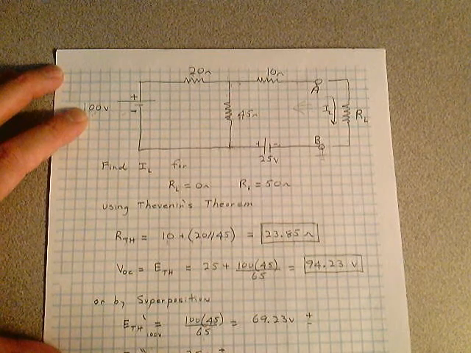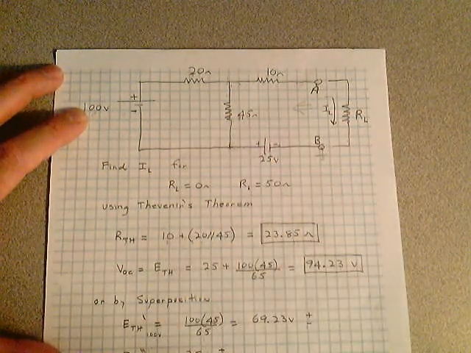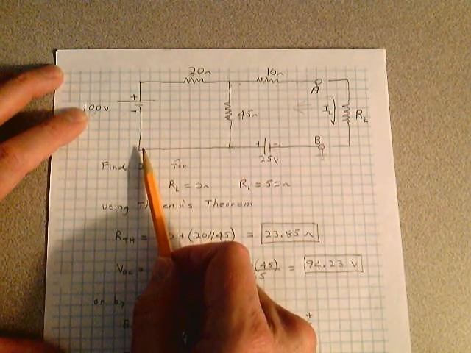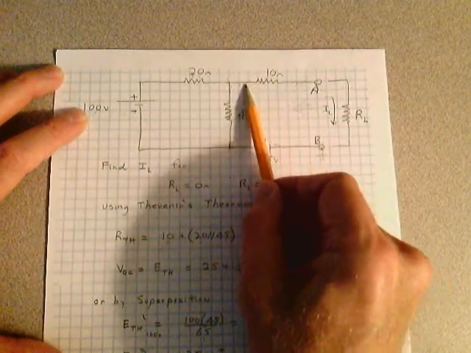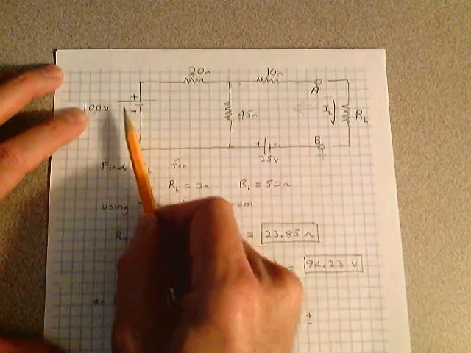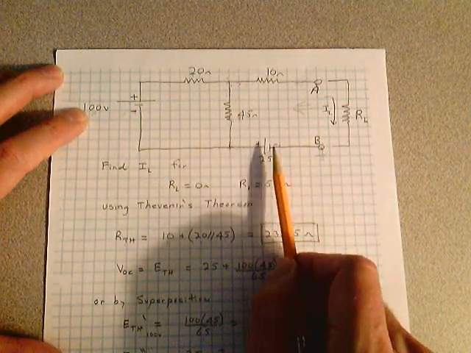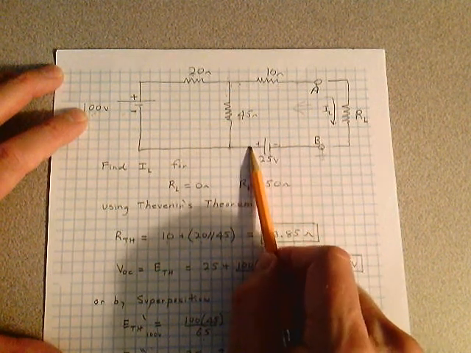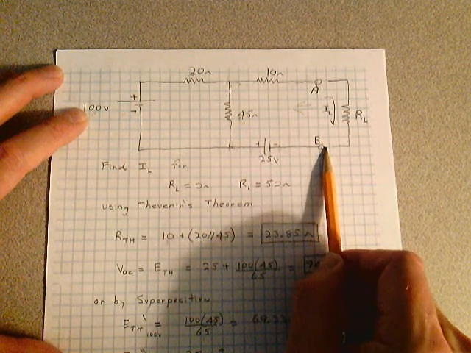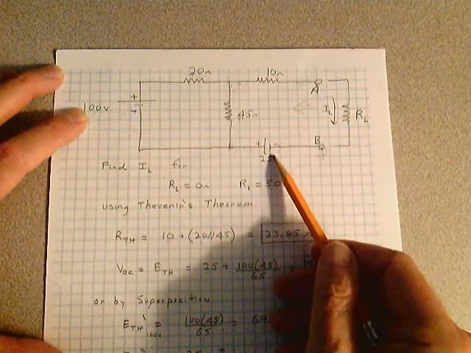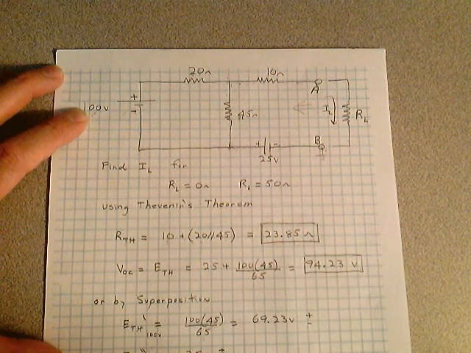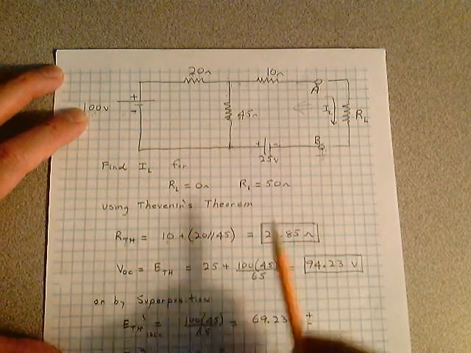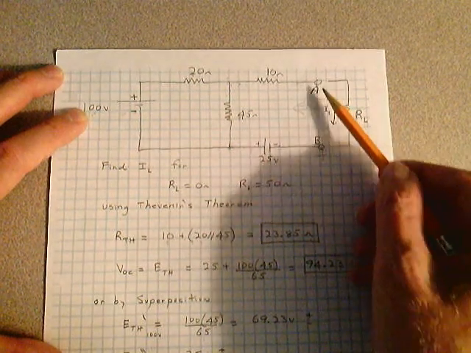How about E Thevenin double prime due to the 25 volt source? You short this. This is shorted. It's not going to give you any current at this point. It's not going to give you any current here because that's shorted now. What does this do? Well, this just provides a current rise. It doesn't provide a voltage rise here. It doesn't give you any current because it's open circuit. So that's simply 25 volts. E Thevenin double prime for the 25 volt source is equal to 25 volts.